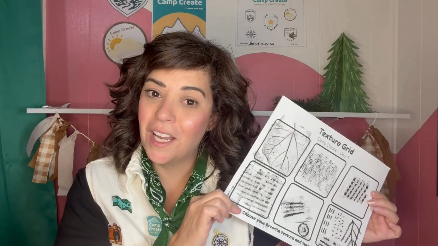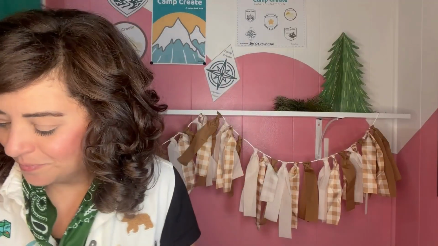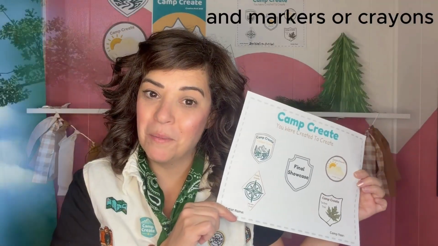So for today's final project, our showcase project, you'll need the handout from the camp packet, your texture grid from day 3, possibly your other projects to reference if you'd like, your final badge, and your poster to put it on.